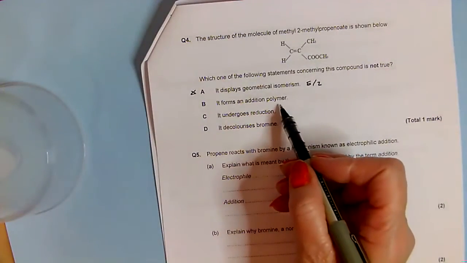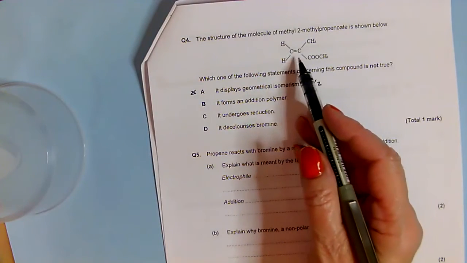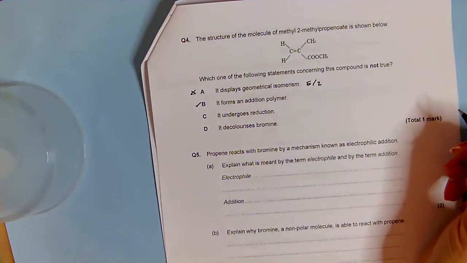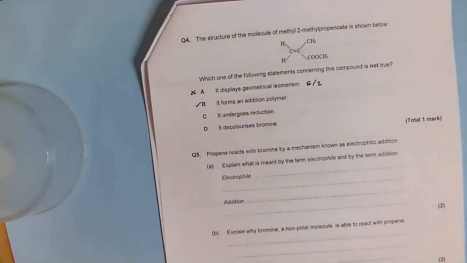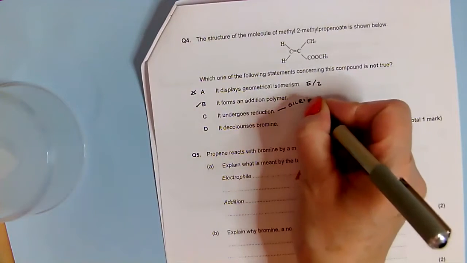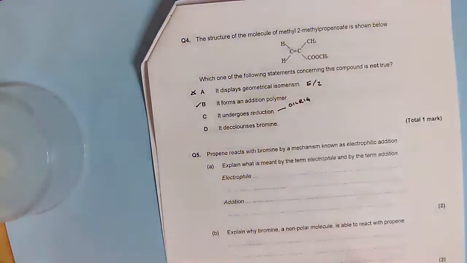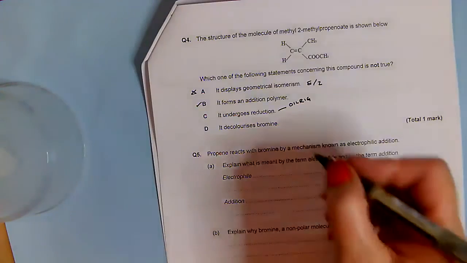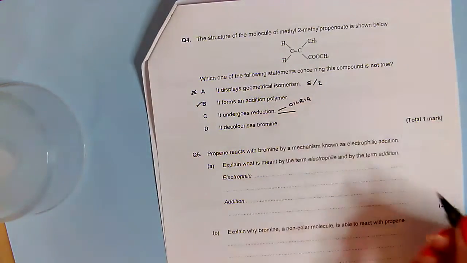It forms an addition polymer. Yeah, most alkenes, in fact this alkene, will form an addition polymer, so that's correct. It undergoes reduction. So reduction, there's three definitions for reduction. One is the OIL RIG that we know. Reduction is gain of electrons, and actually we're not sure if it's going to gain electrons because we haven't learned any of that yet.